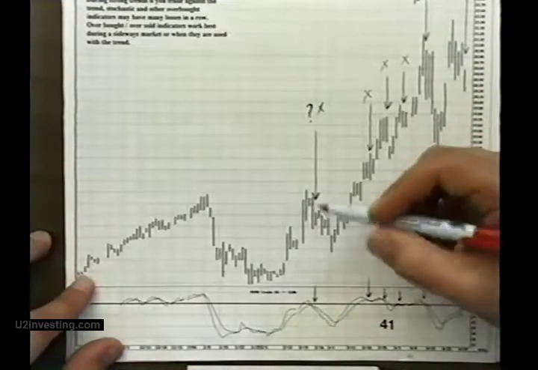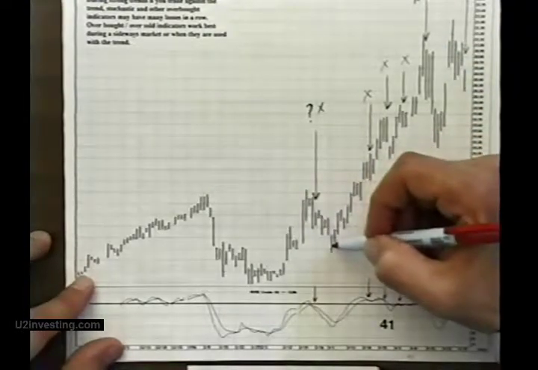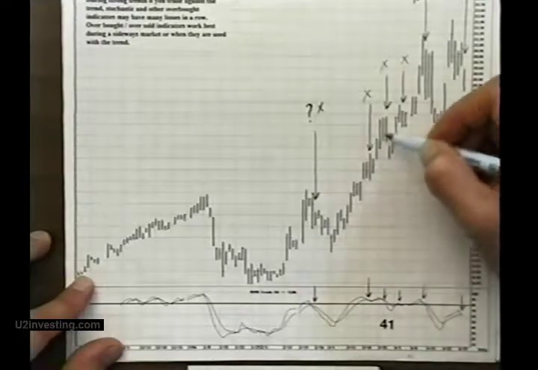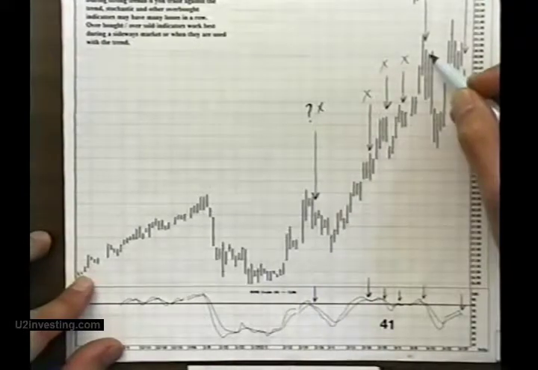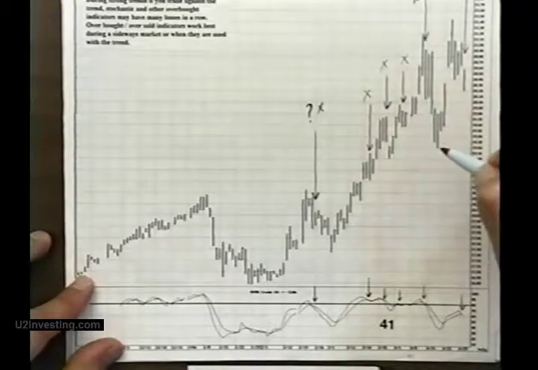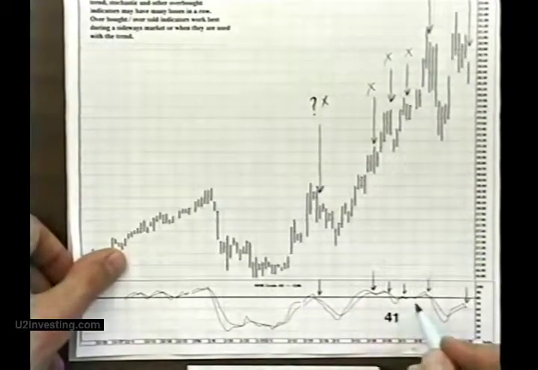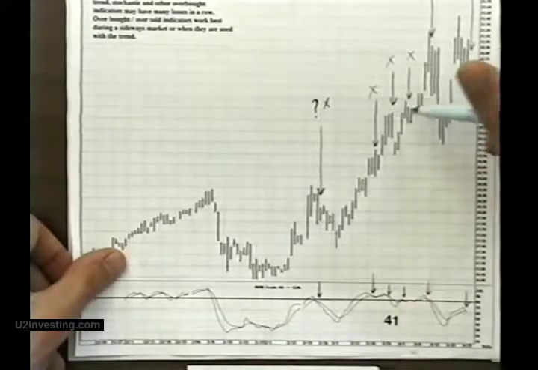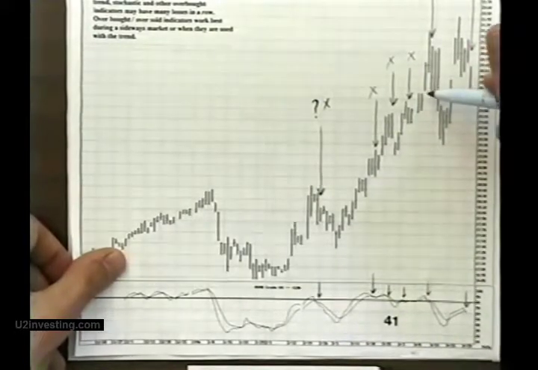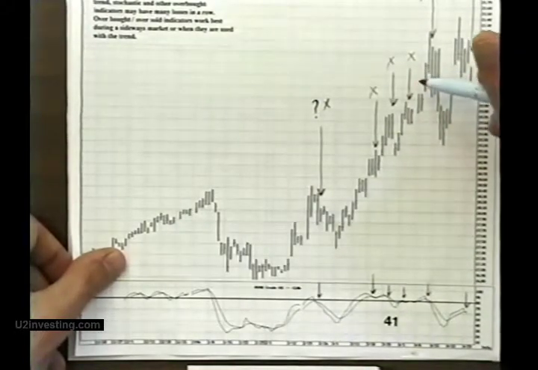The point is, the correction waves are smaller, the trend waves are bigger. Therefore, you should always trade with the trend and not against the trend. As you can see, the overbought, oversold indicators, whether it is RSI, stochastics, or any other overbought, oversold indicator, by themselves, if you go against the trend, would be very detrimental to your account size.